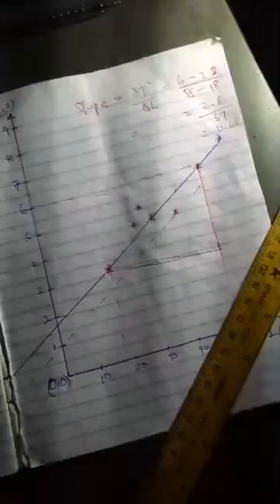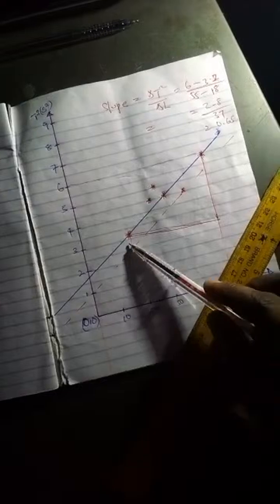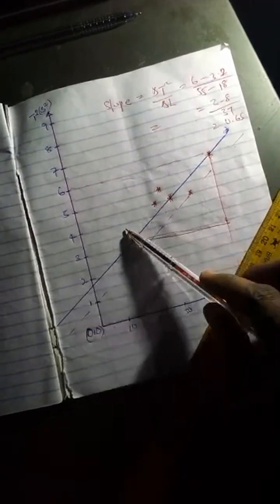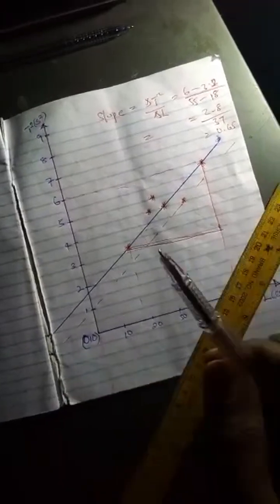You will see what I've just done here. You can see that the dotted line I drew across here is parallel to this line of best fit. You can see it here, parallel. It should not be in a V shape. It should not be a W shape.